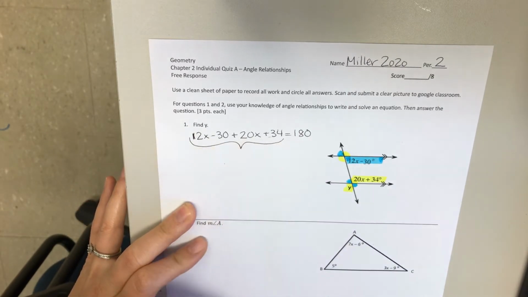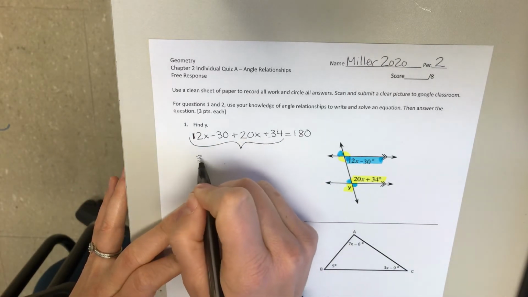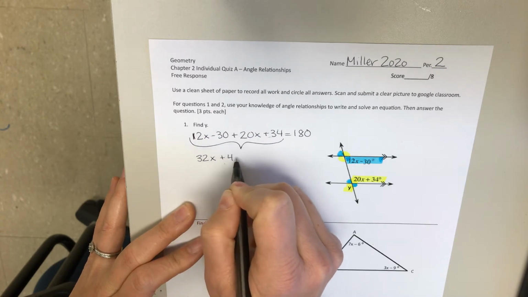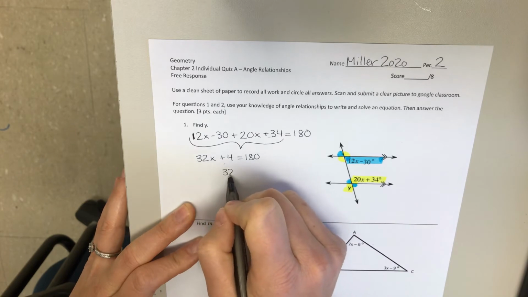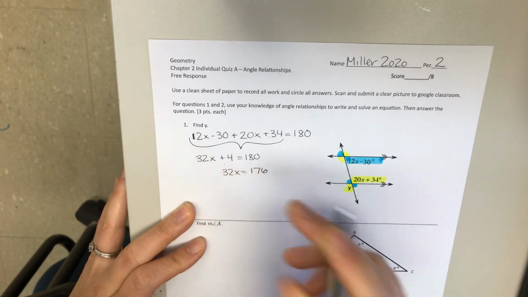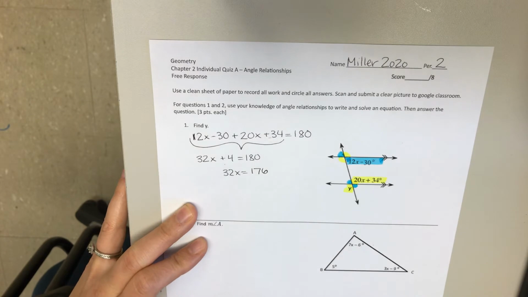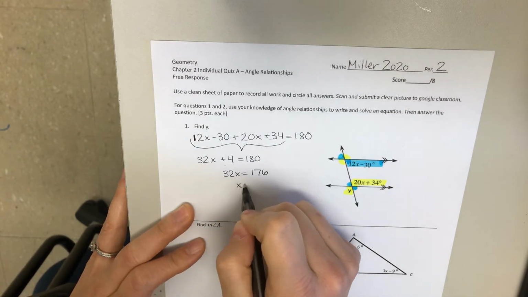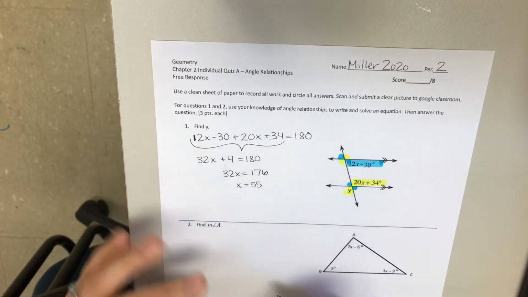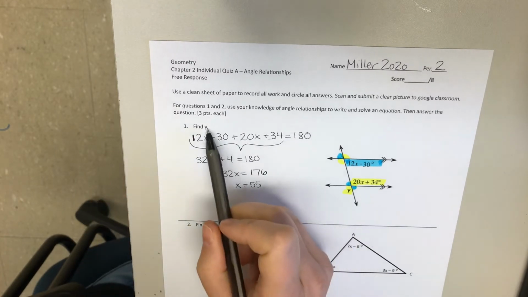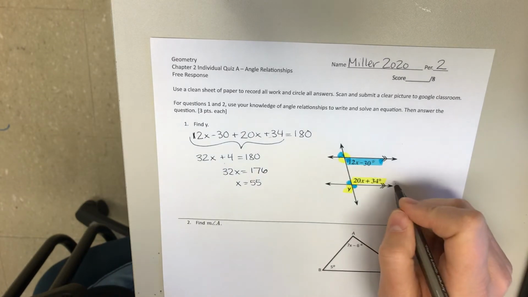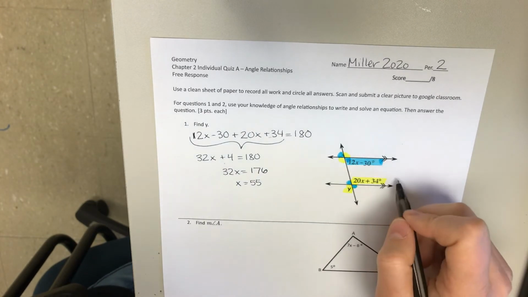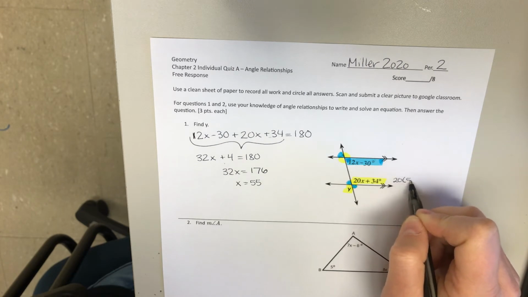On the left side of the equal sign, I'm going to combine like terms to get 32x plus 4 equals 180. I'm going to subtract 4 from both sides to get 176. I'm going to divide 176 by 32 to get 5.5. X is 5.5. Okay, but again, I don't want to know what x is, I want to know what y is. Y is yellow, so I care about this one. I don't really care about the blue one anymore. It just was there to help me find what x is.